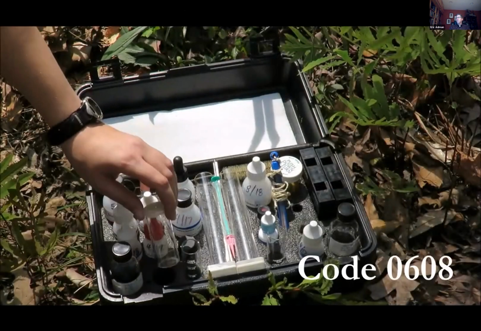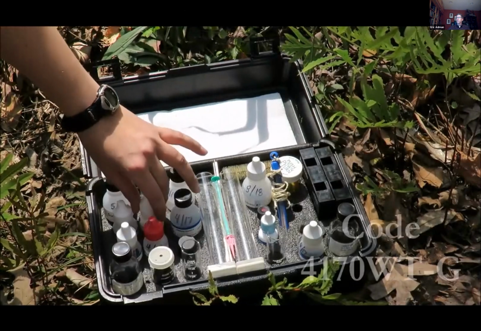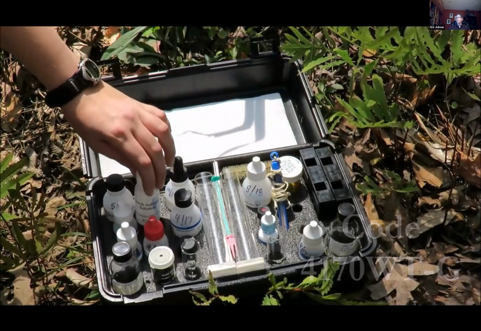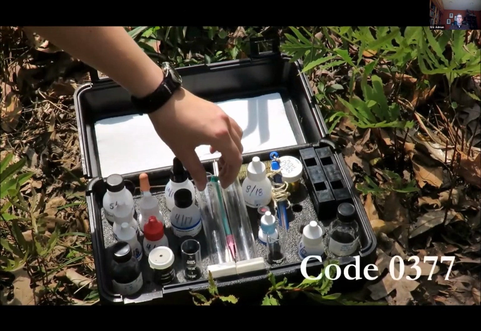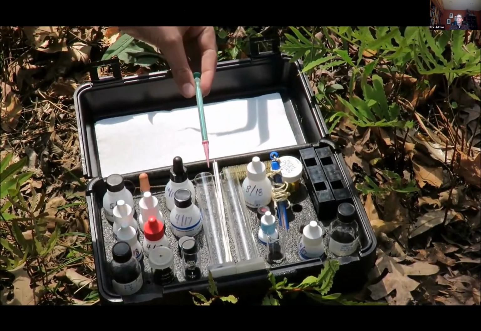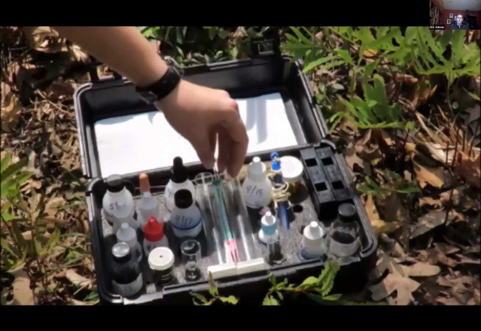For this step, you will need a titration tube, starch indicator, sodium thiosulfate, and the direct reading titrator. This entire process should be completed for one sample before starting the second sample.